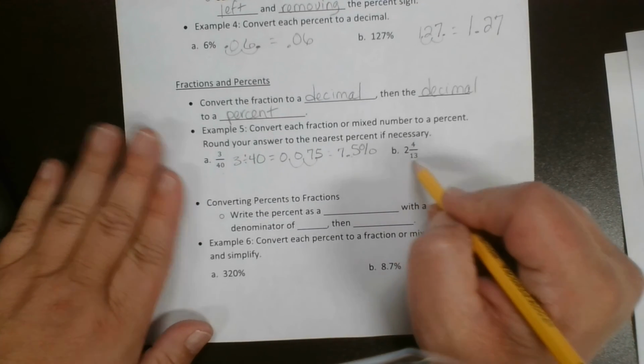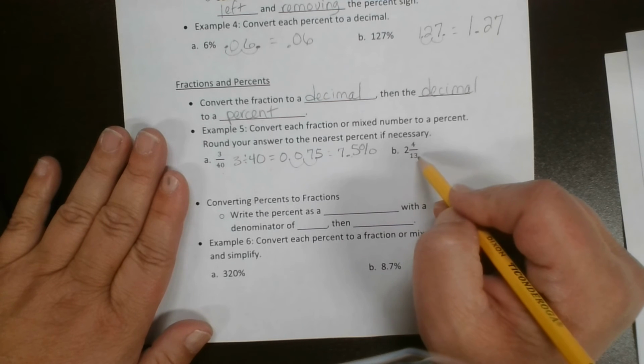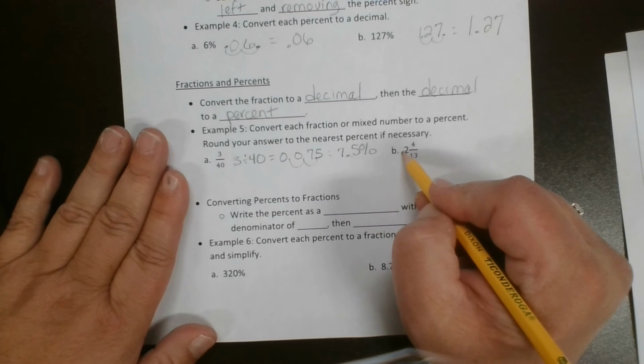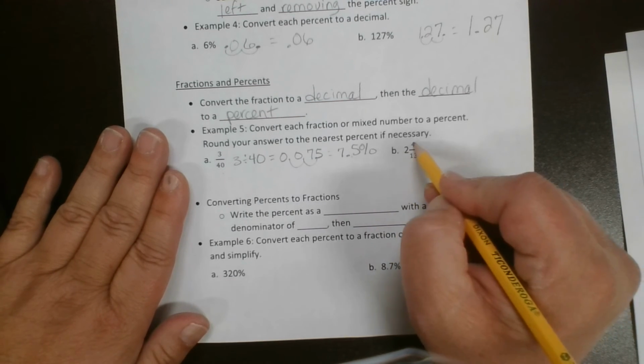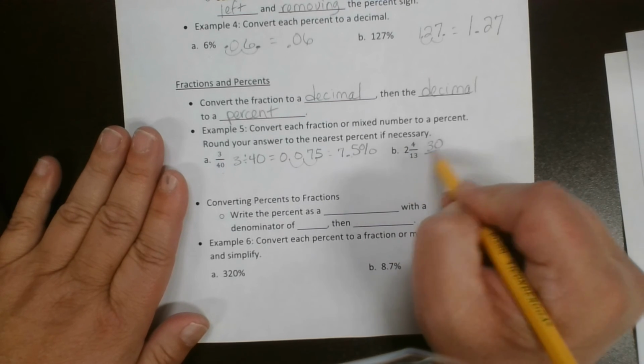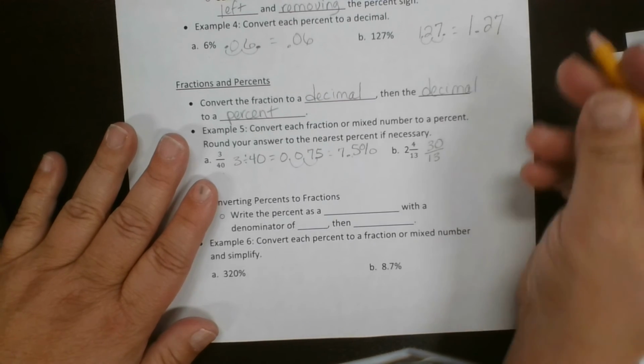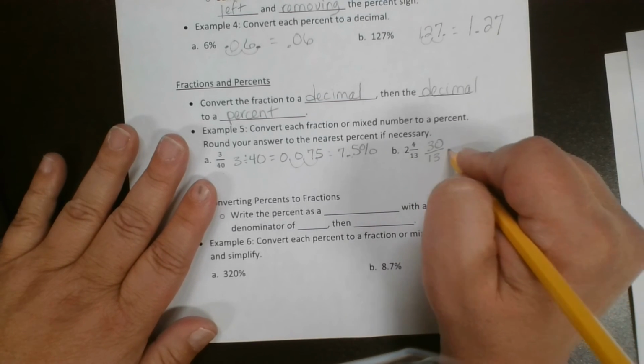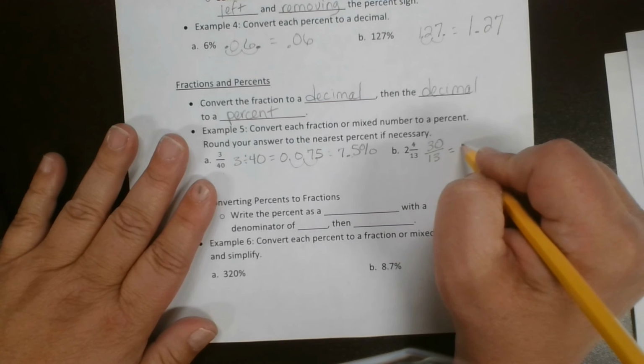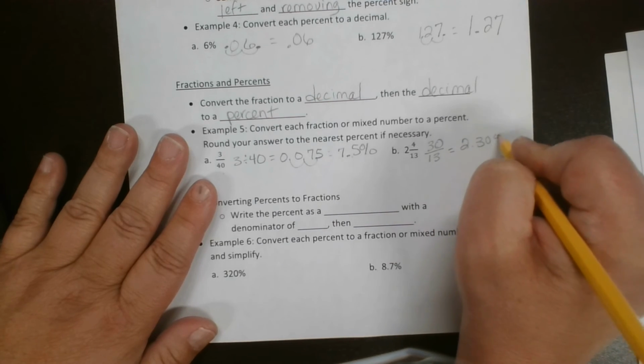I want to convert this to a fraction. This is a mixed number. What's 13 times 2? 26 plus 4, which is 30 over 13. Now, when I divide 30 by 13, I'm going to get 2.308.